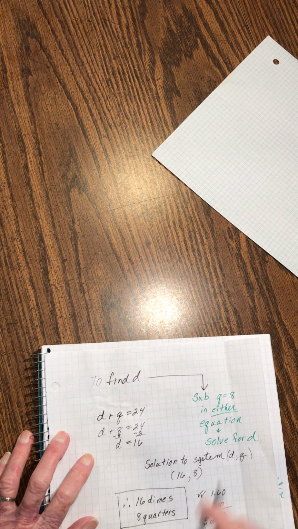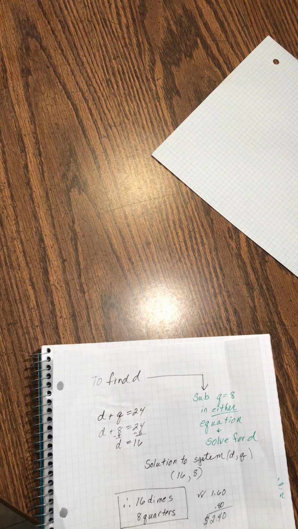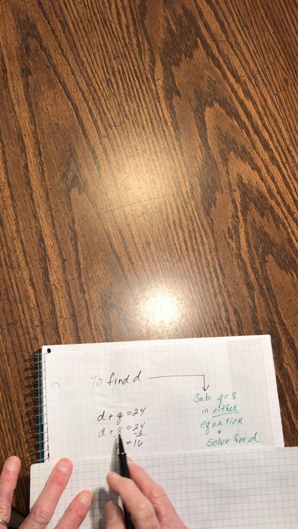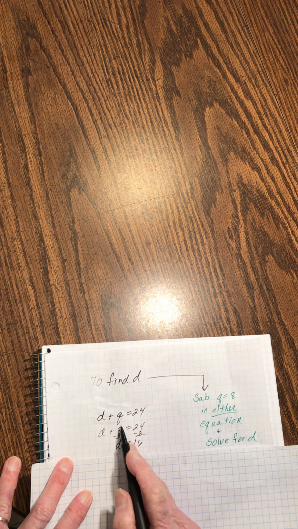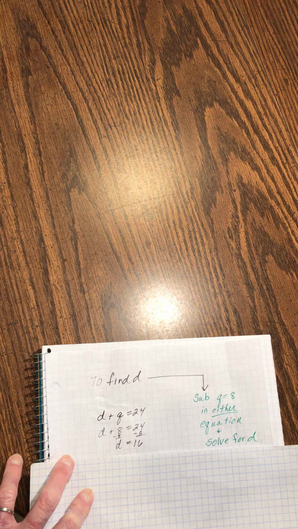Now, this is the easiest equation. You could substitute Q equals 8 in either of them, but this is the easiest one. So Simple Simon, you solve for D. You put the 8 in for the Q. D plus 8 equals 24. Subtract 8 from both sides. D equals 16.